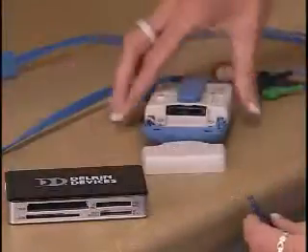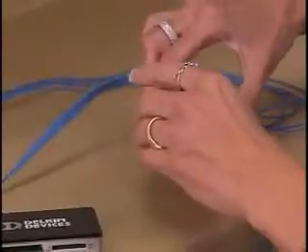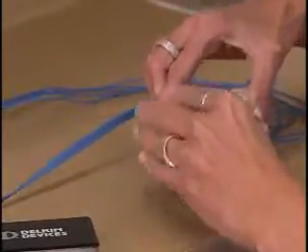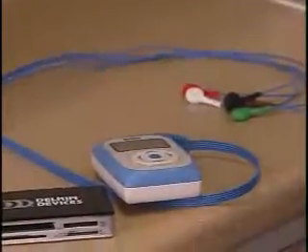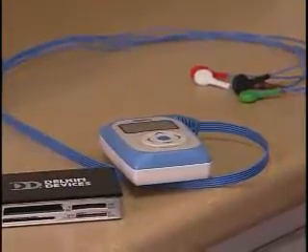You can now remove the SD card from the card reader and store it with the IQholter recorder for the next patient. It is not necessary to reformat the SD card, as it will automatically reformat when you insert it into the recorder with a new battery.